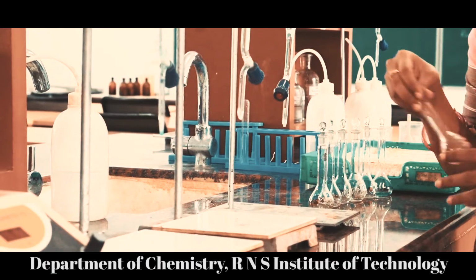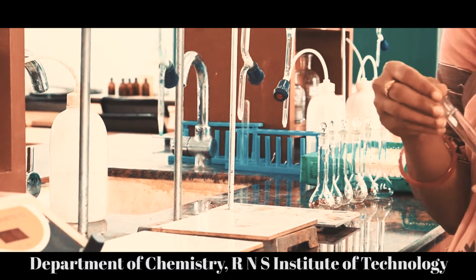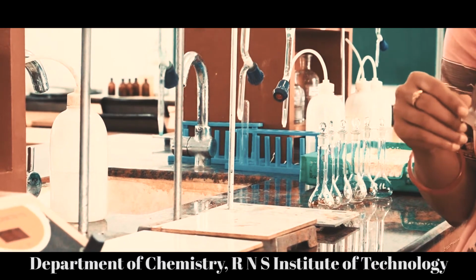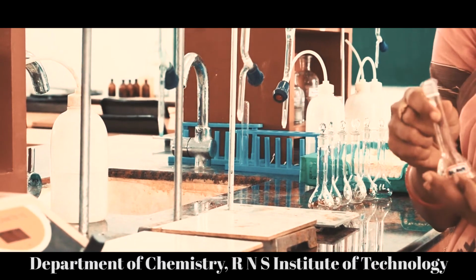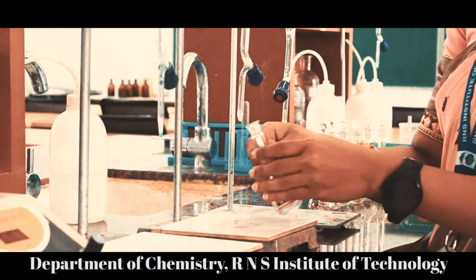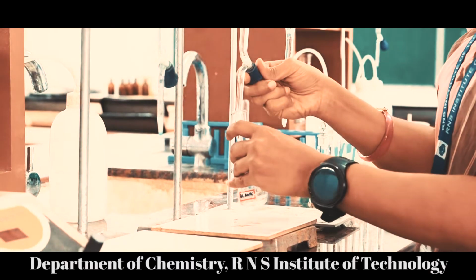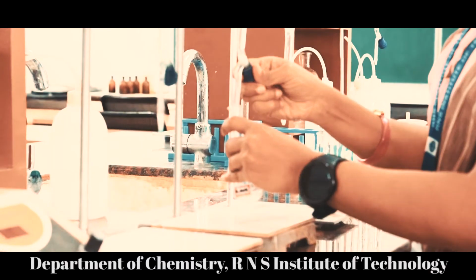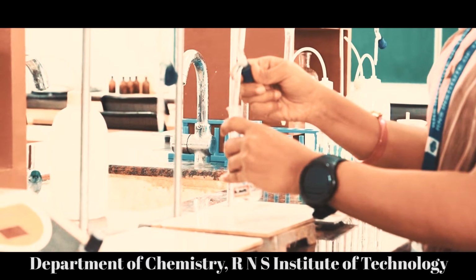Now we are starting with our experiment. We are adding standard solutions to all the volumetric flasks. For the blank solution, we are not adding any copper sulfate solution. We are adding 2.5 ml ammonium hydroxide and diluting it to 25 ml with distilled water.